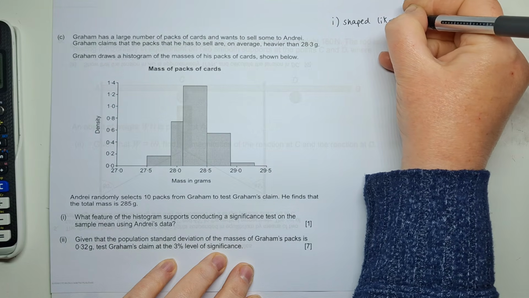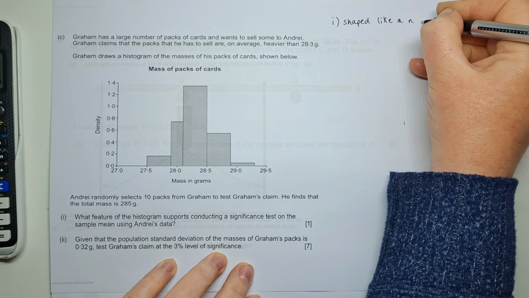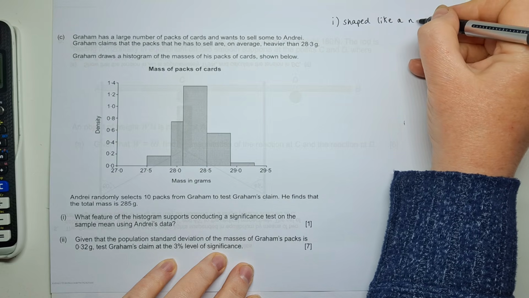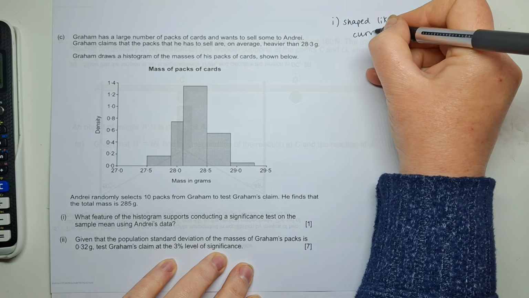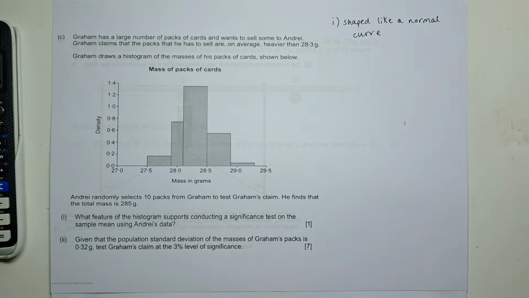If you want to go into more information, you can say it resembles a bell-shaped curve. If you just said symmetrical on its own, that wouldn't necessarily be a normal distribution. But if you said a peak in the centre, symmetrical tails on either side. But basically, as long as you just say it looks like a normal distribution, that's fine.